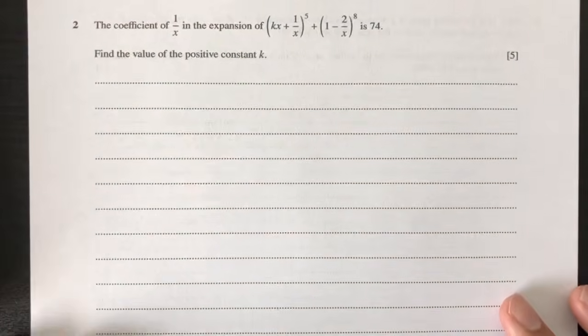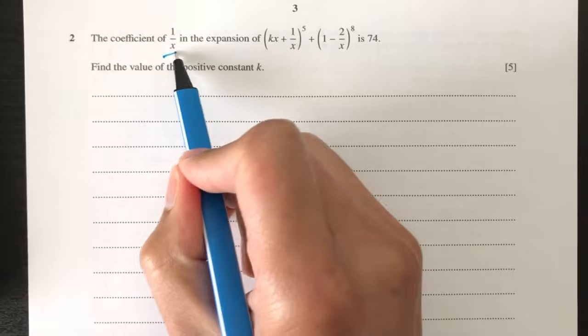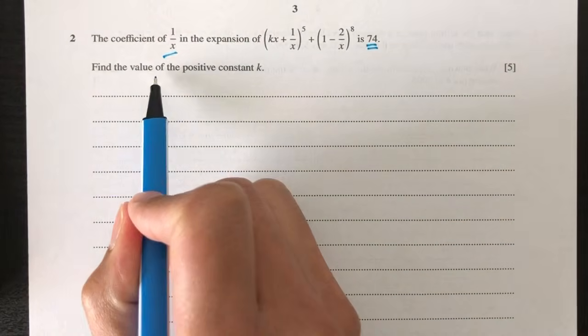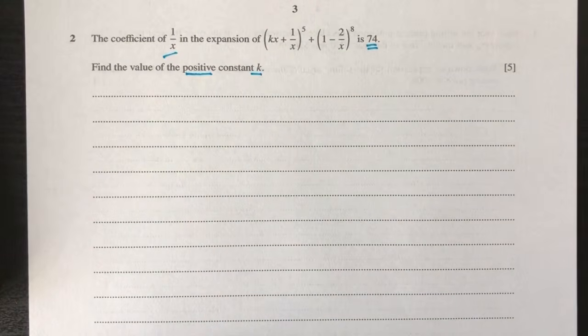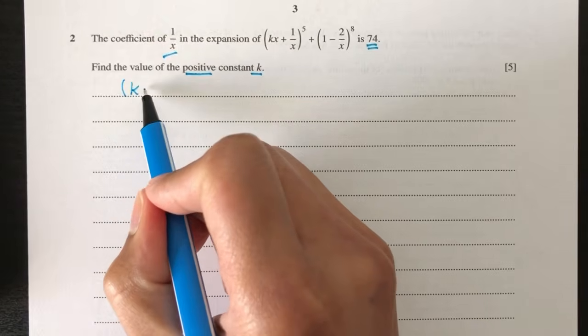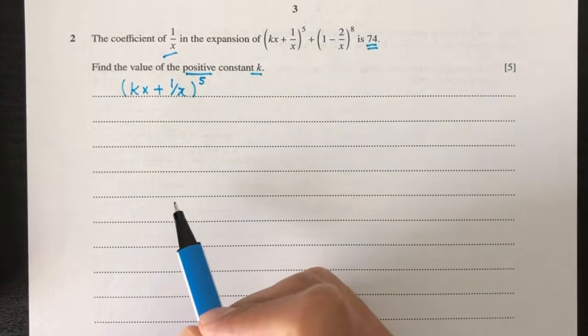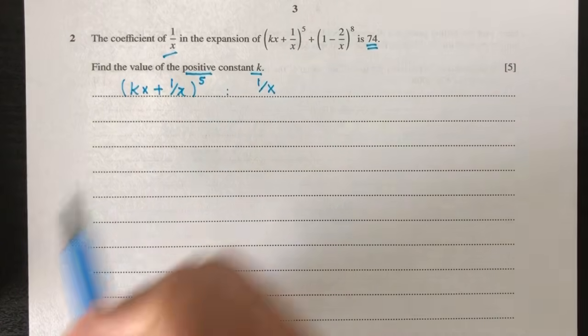Let's move on to question number 2. It says the coefficient of 1 over x in the expansion of this is given by 74. Find the value of positive k. So one by one, obviously, this one is plus, so let's look at this term. This expression is (kx plus 1 over x) to the power 5. Now let's find the term in 1 over x in this expansion.